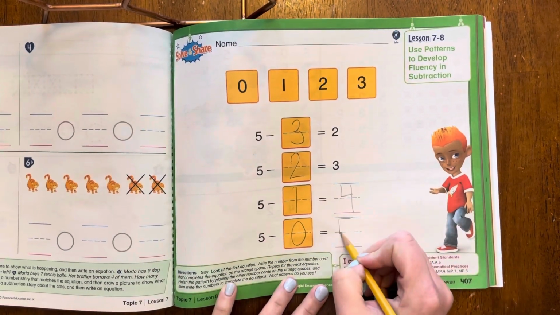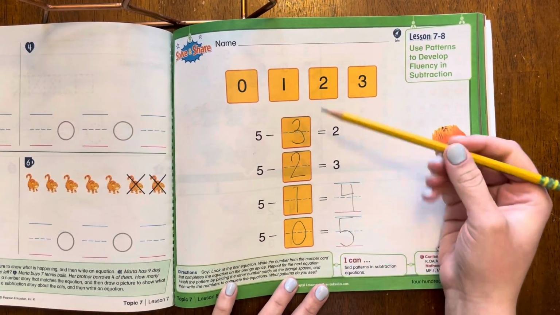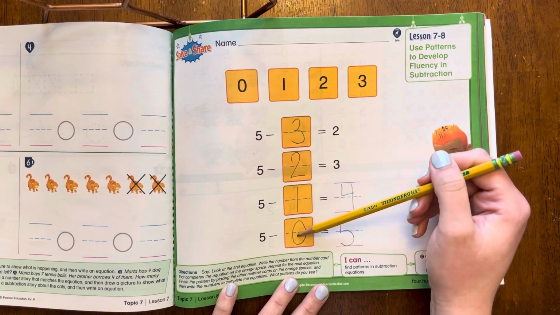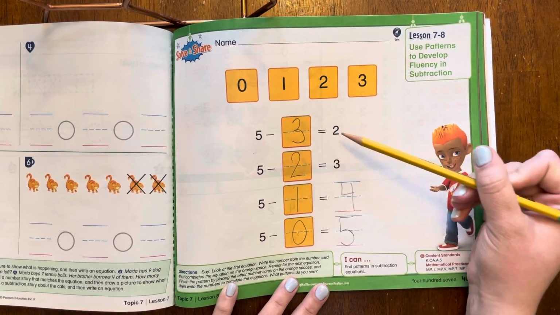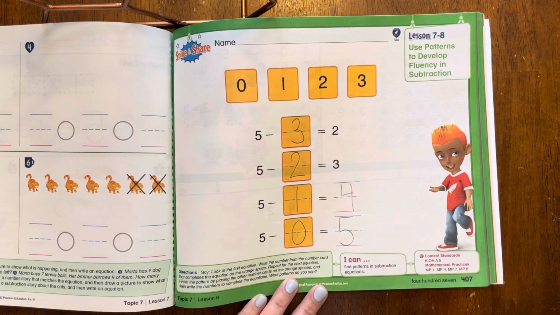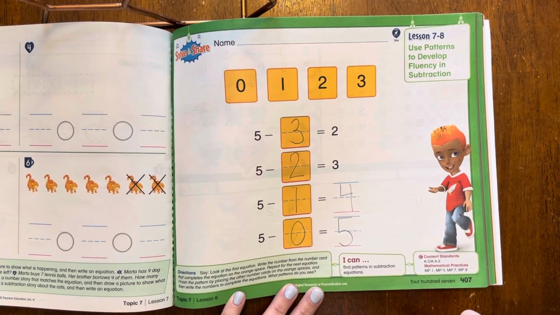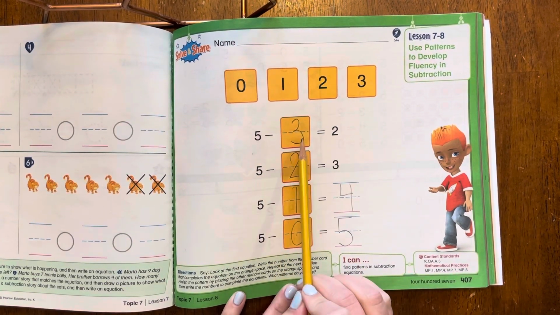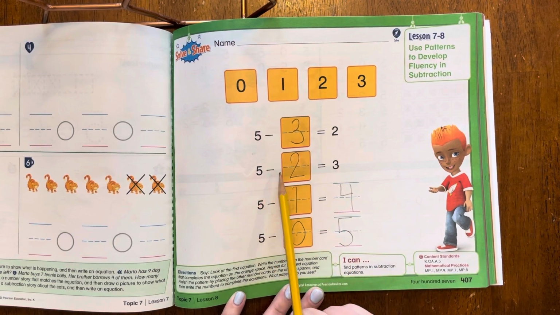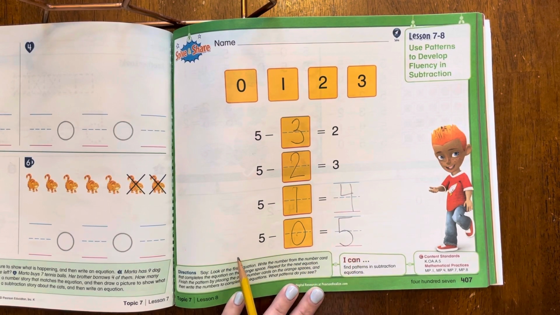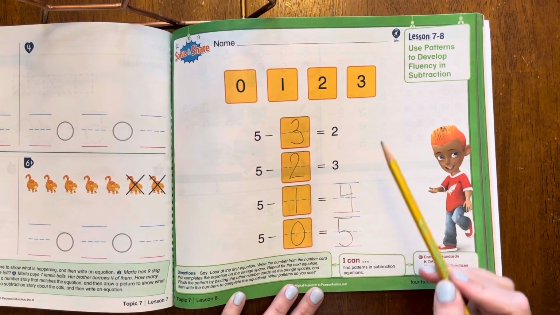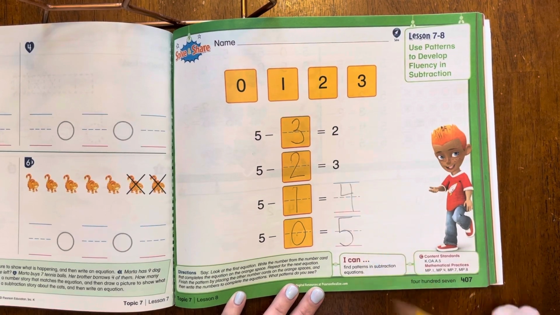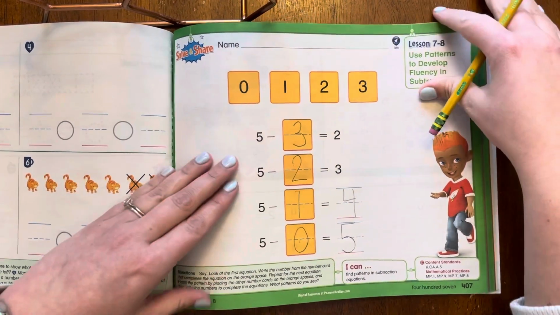Now I noticed a pattern here. We went down 3, 2, 1, 0, and the equals went 2, 3, 4, 5. Interesting. I'm seeing a pattern here. 5 take away 3 equals 2, 5 take away 2 equals 3, 5 take away 1 equals 4, and 5 take away 0 equals 5. Went 3, 2, 1, 0, and 2, 3, 4, 5. Interesting.